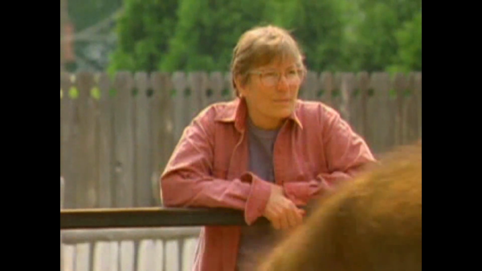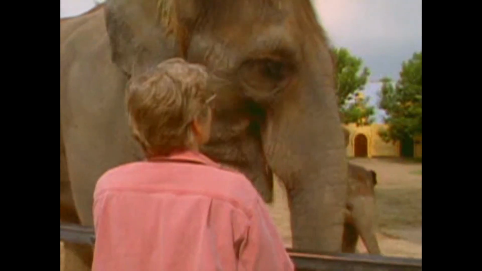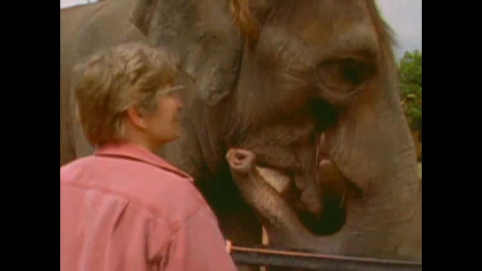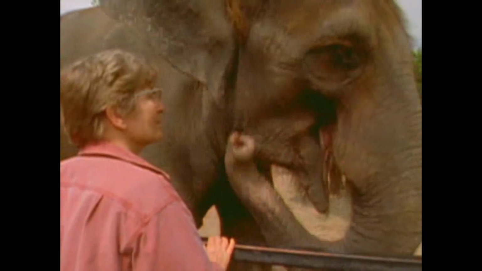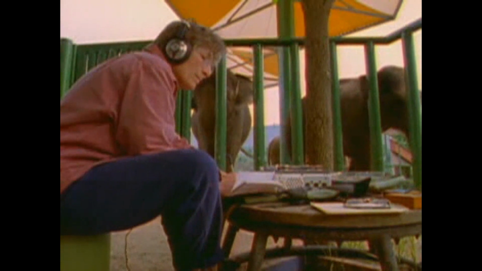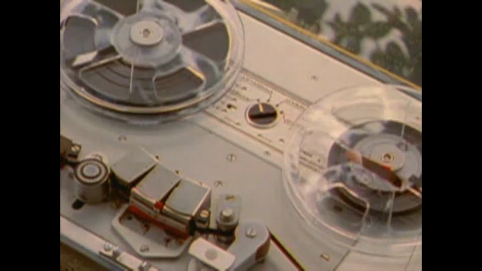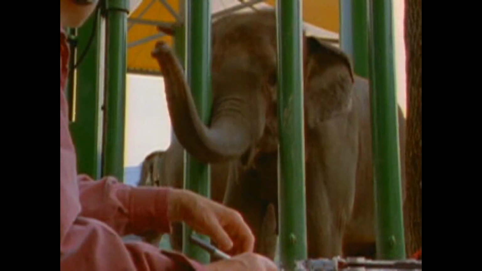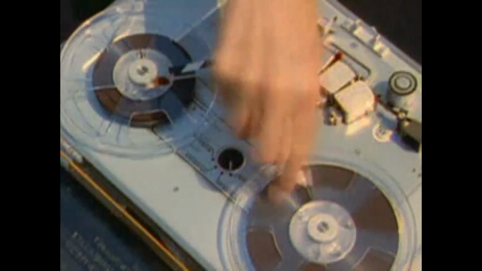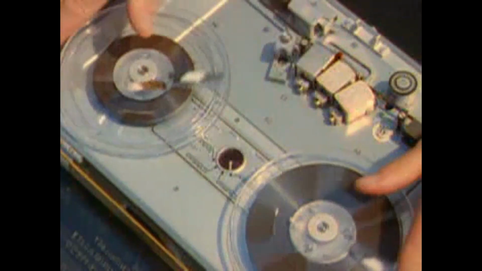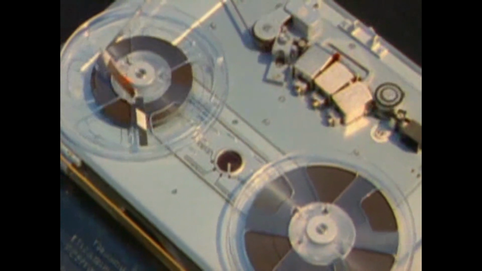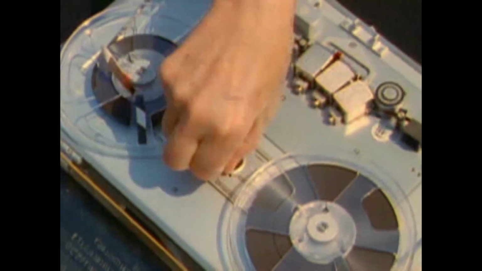Zoologist Katie Payne helped solve that mystery. While standing by an elephant cage, she felt a movement in the air that she thought might be associated with sound. With equipment capable of recording low-pitched sounds, or infrasounds, that we can't hear, she proved her point. By playing back the tape at 10 times its regular speed, she was finally able to hear what she was missing.